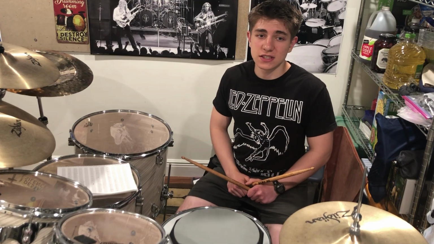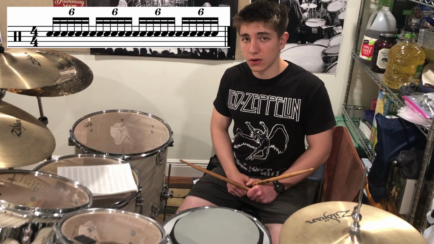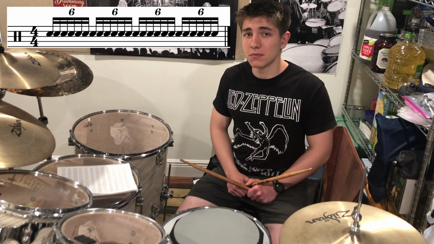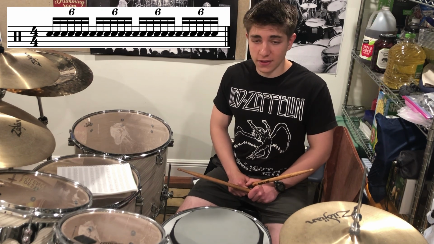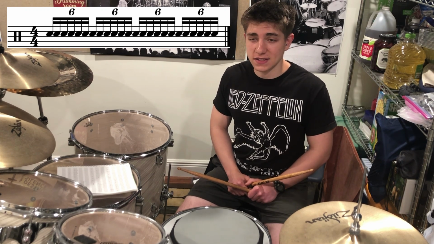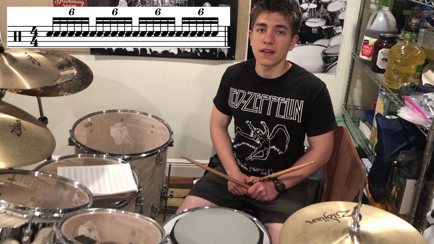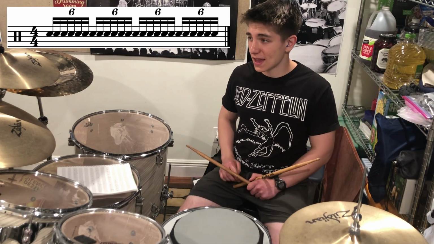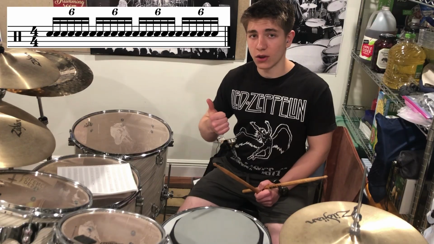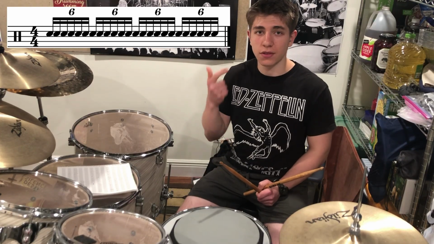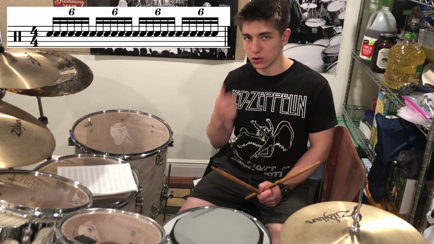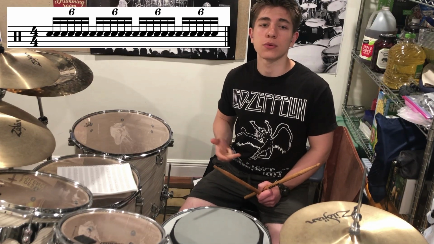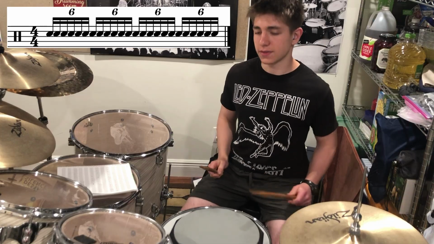Next is the 16th note triplet. That one has 6 notes per each quarter note. This one gets a little bit fast, and it's kind of hard to count because you have to say like 1 into 1 into 2 into 2 into 3 into 3 into 4 into 4, like this.